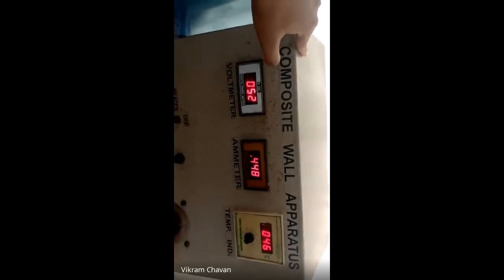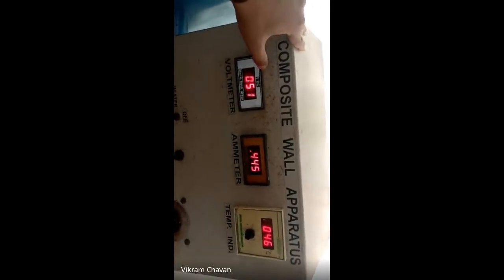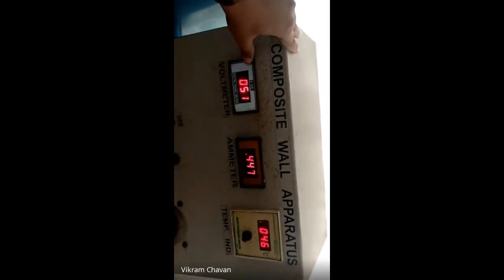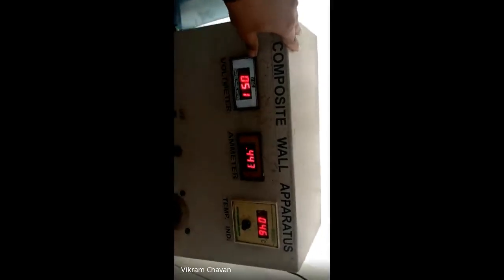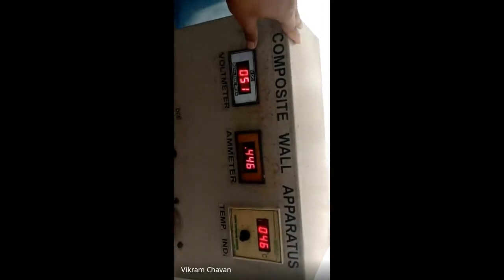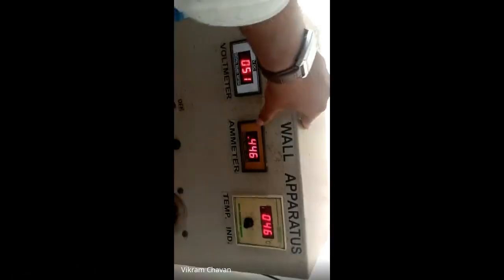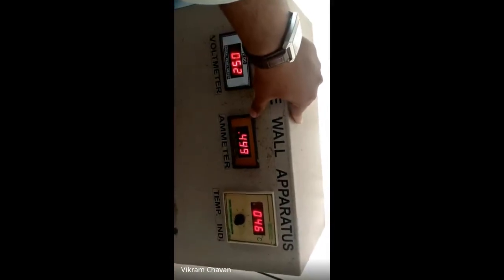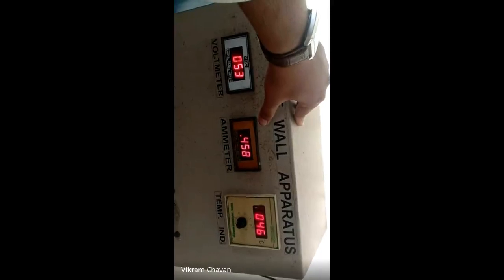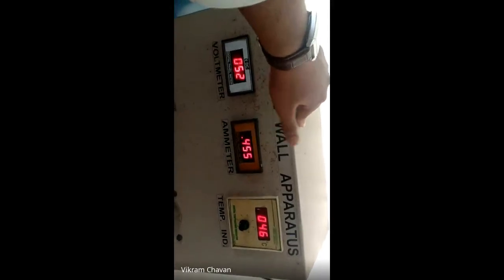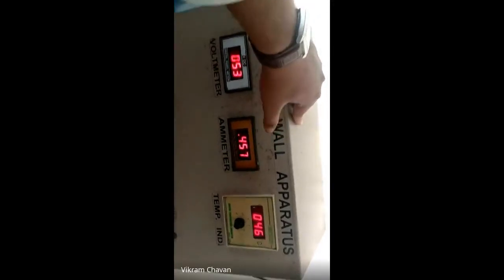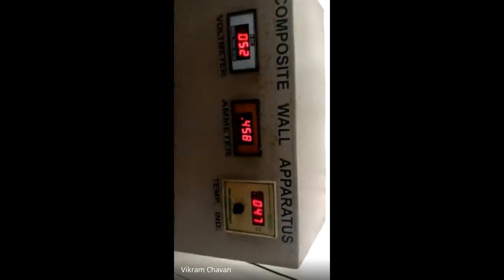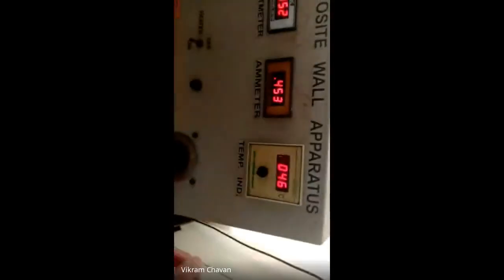It is still fluctuating, but we will take 50 volts because initially we adjusted to 50 volts. Then the ammeter reading, 0.454. Then T1.